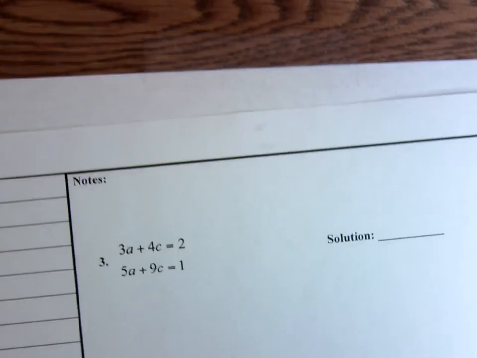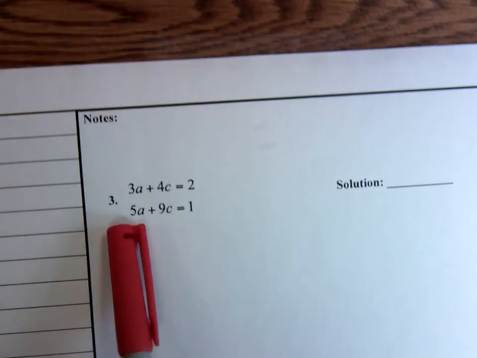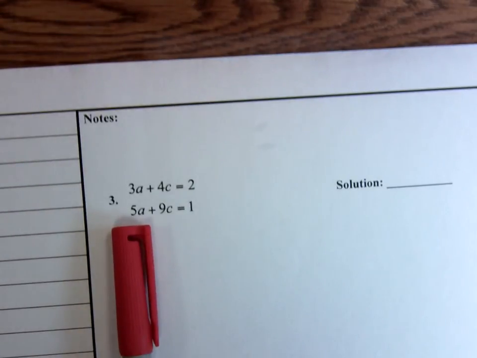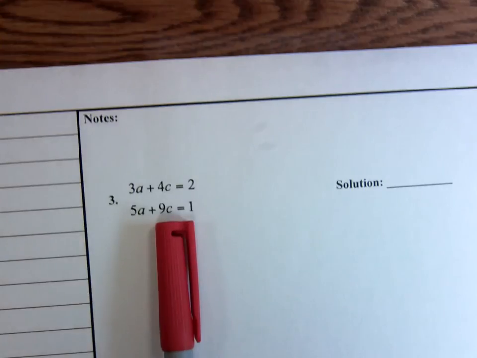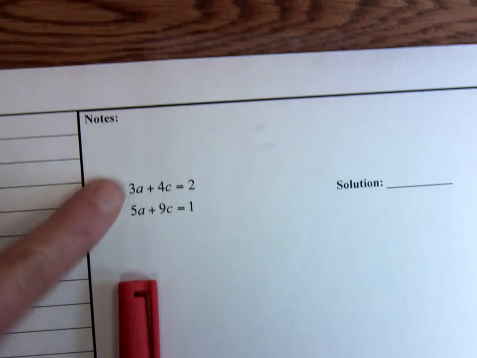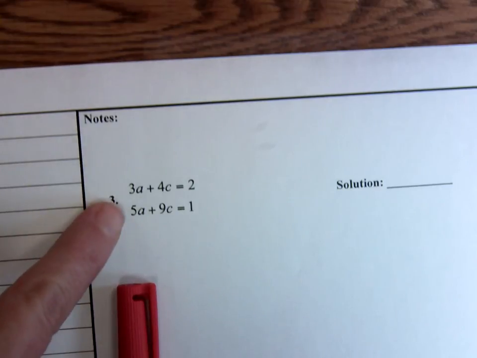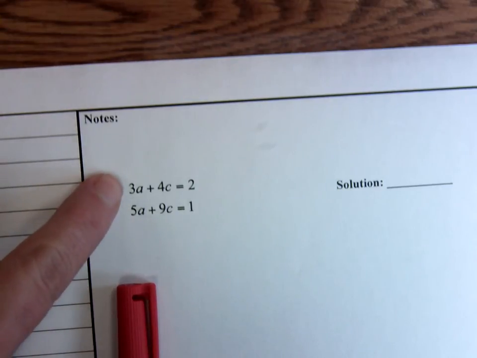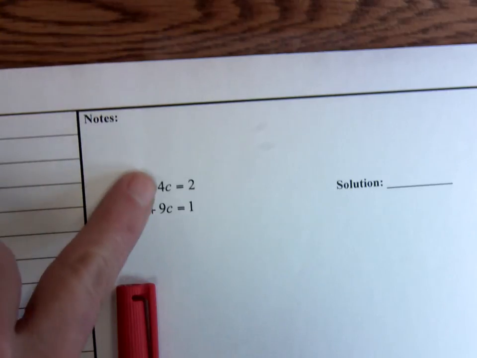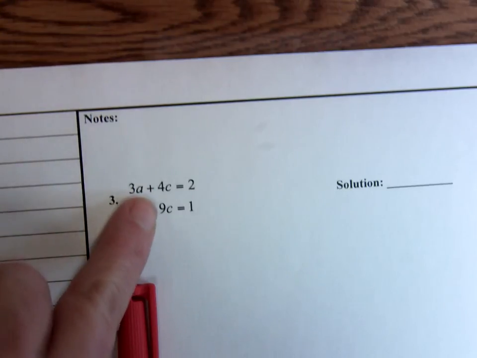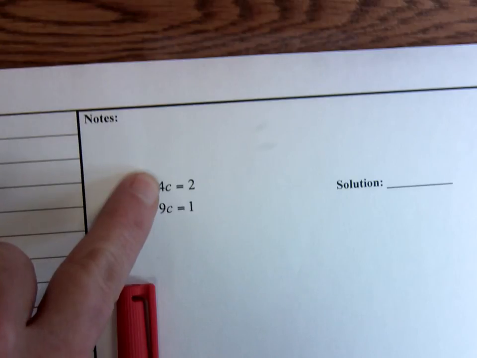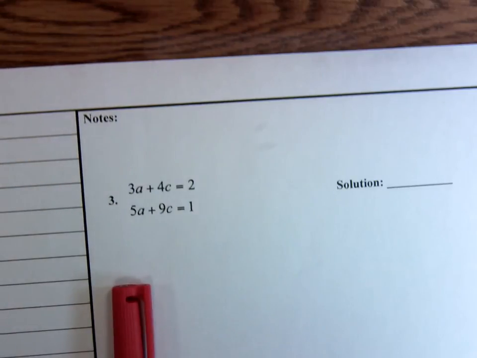Moving right along, looking at number 3. Are the A's opposites? No. Are the C's opposites? No. Well, let's look at the A's. Is there something you can multiply by 3 to give you 5? Or 5 to give you 3? No. Is there anything you can multiply by the 4 to give you 9? Or the 9 to give you 4? No. Well, that's a problem. Any ideas on what we might be able to do?